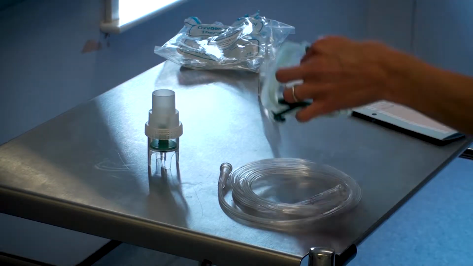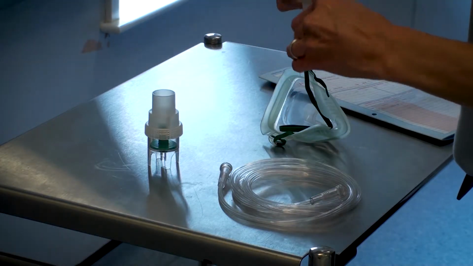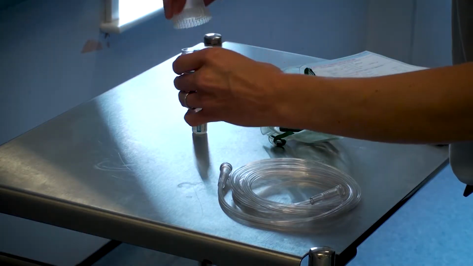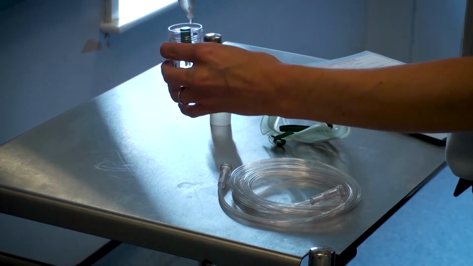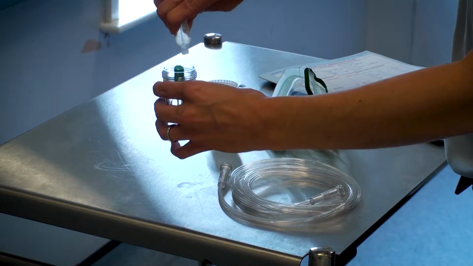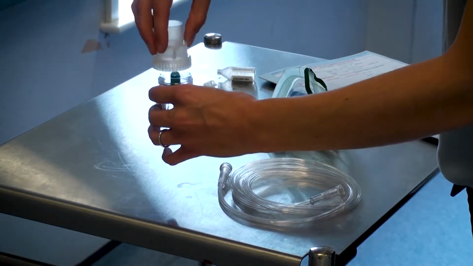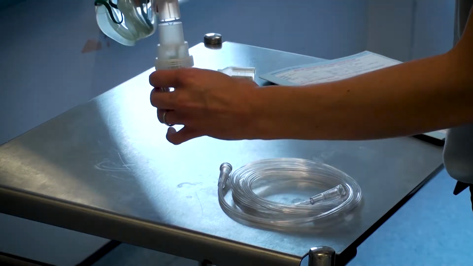You'll now have a mask or mouthpiece, nebulizer chamber, and oxygen tubing. Unseal the solution container and the nebulizer reservoir and fully empty the solution that you are administering to the patient into the nebulizer chamber. Put the lid back on and then attach the mask to the nebulizer chamber.